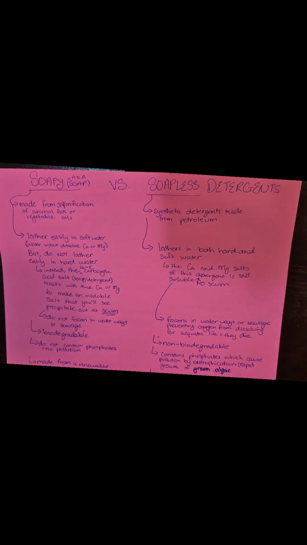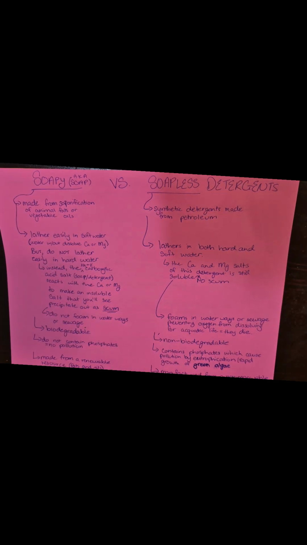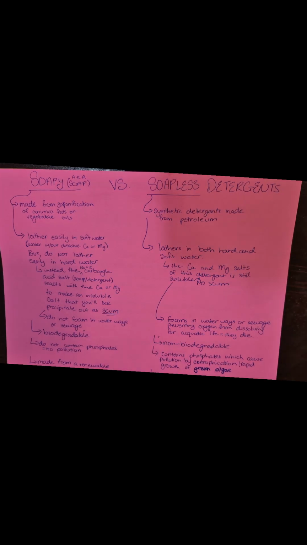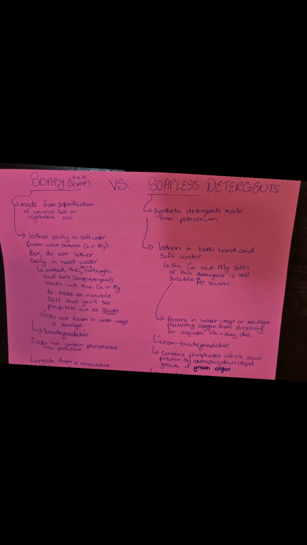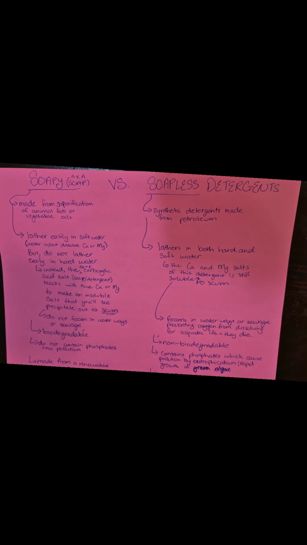Now, on the one hand, you start to think, why wouldn't we want the one that lathers all the time and does not make scum? But the answer is no, because if you have something that lathers all the time, even in hard water, that means the hard water that's in our sewage and the hard water that's in your waterways, like some of your ponds and lakes, it will still be getting soapy. The soapless detergents are still lathering, even when it's in sewage and when it's in your waterways, which means that it's going to have foam all over the top of the sewage, foam all over the tops of the ponds and the lakes, and that's going to prevent oxygen from dissolving into the waters, and so all the aquatic life would die.